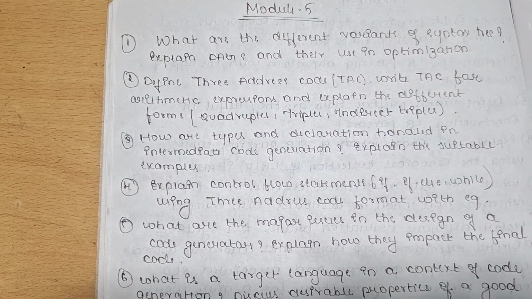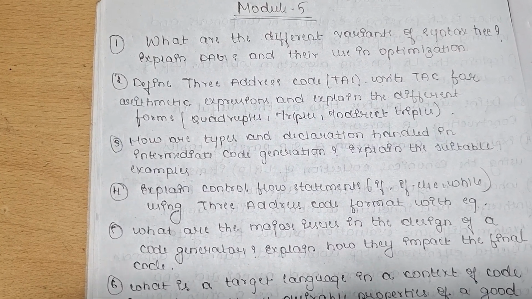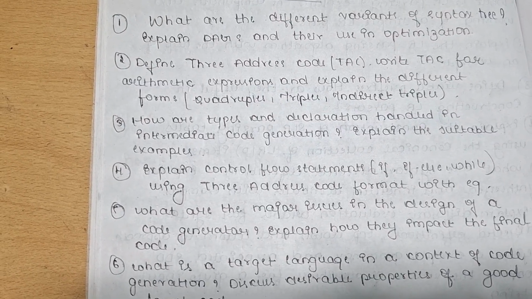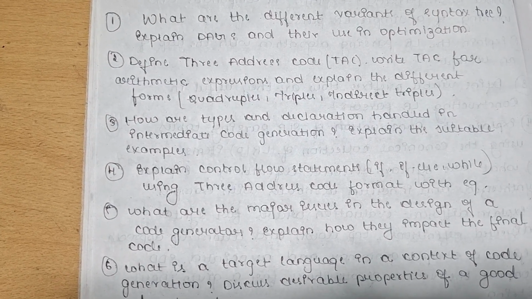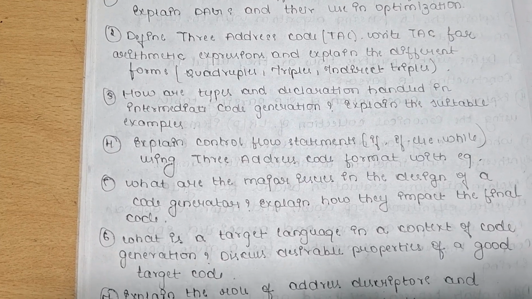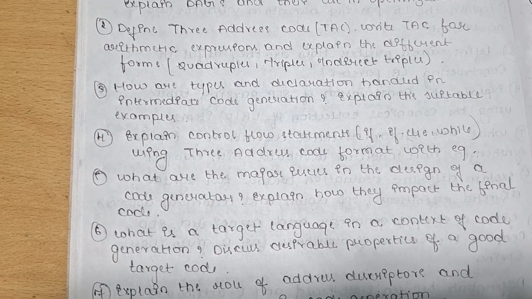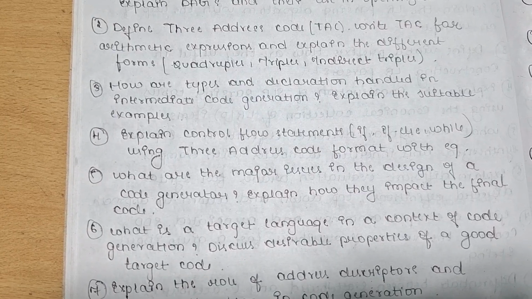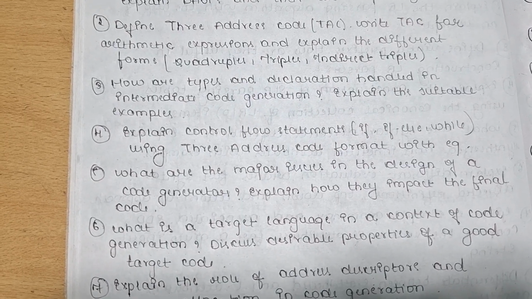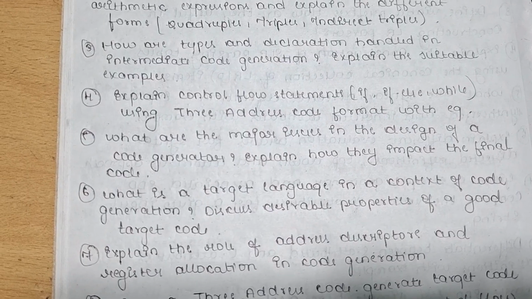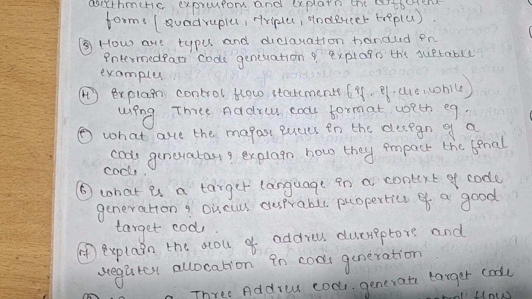Last, Module 5. Important questions of compiler design are: What are the different variants of syntax tree? Explain DAG, directed acyclic graph, and their use in optimization. Define three address code. Write three address code for arithmetic expressions and explain the different forms like quadruples, triples, and indirect triples. How are types and declarations handled in intermediate code generation?